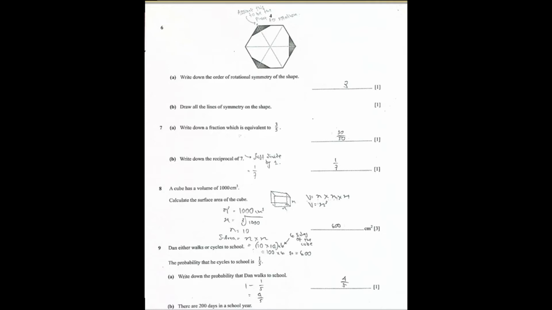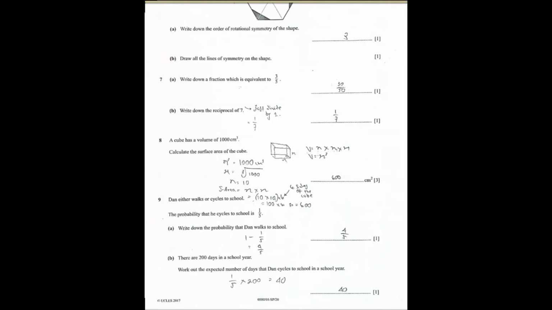Question 9. Dan either walks or cycles to school. The probability that he cycles to school is 1 over 5. Write down the probability that Dan walks to school. You have to take 1 and subtract the probability that they have given. In this case, 1 minus 1 over 5, which is 4 over 5 as our answer. The next question, 9b, there are 200 days in a school year. Work out the expected number of days that Dan cycles to school in a school year. It is simply to take the probability that he cycles to school, which is 1 over 5, times the number of days that he will go to school, which is 200.